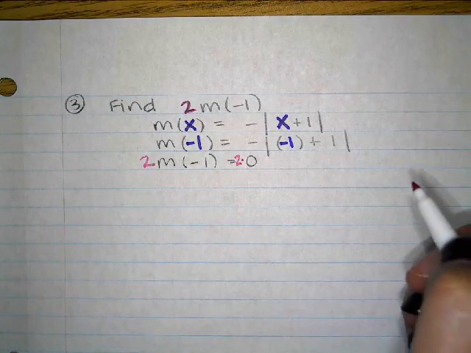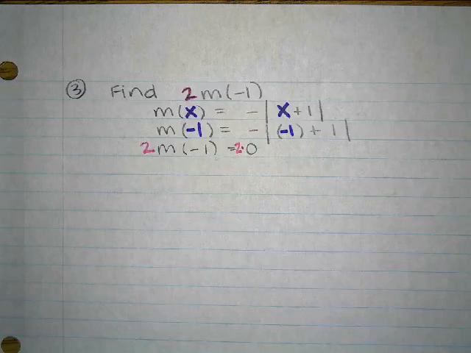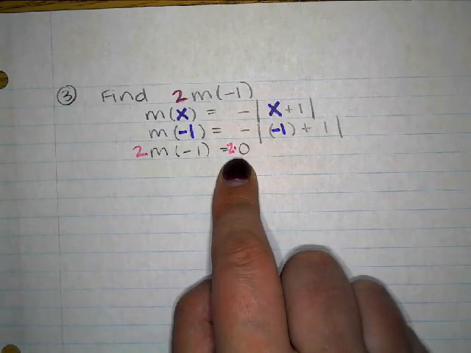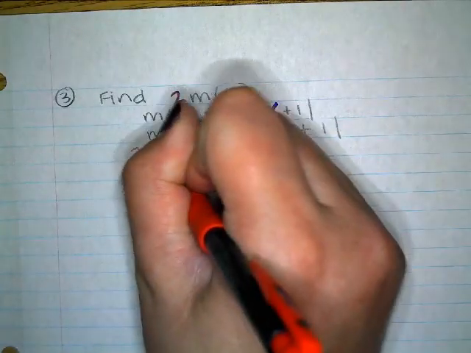So what is 2 times 0? It's just 0. So 2 times m of negative 1 in this case is boring because it's still the same answer.